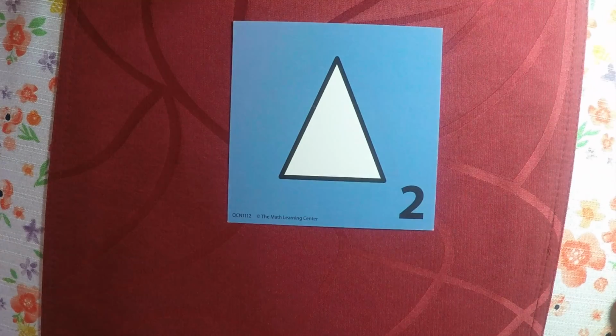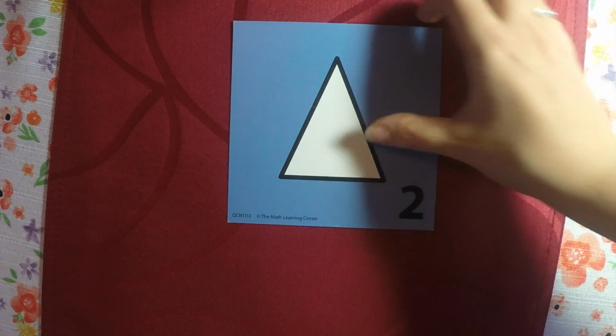All right, and our card is a triangle. So take a look at this shape. Do you think it will be able to fold into equal parts? Let's find out.